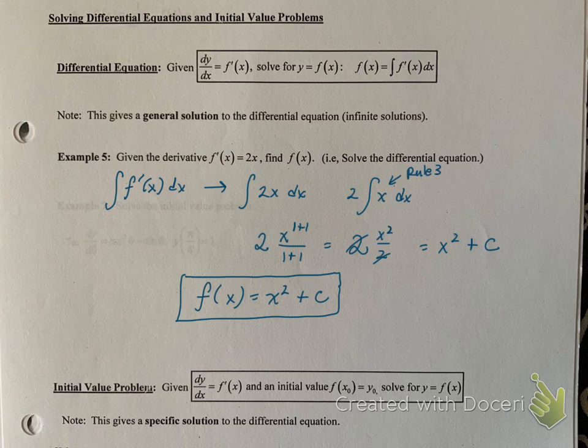Okay, so that brings us to the initial value problems. The initial value problems are going to say dy dx equals the derivative at x, and the initial value of the original function at x sub naught is going to equal y sub naught. So we're going to solve for y equals f of x. Basically, all we're doing is figuring out what c is. That gives you an exact formula instead of a whole family of formulas, a specific solution to a differential equation.